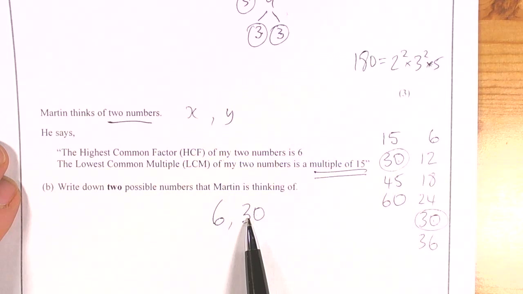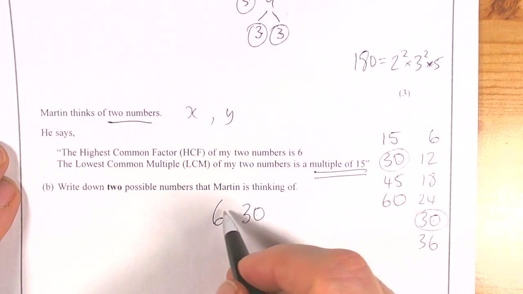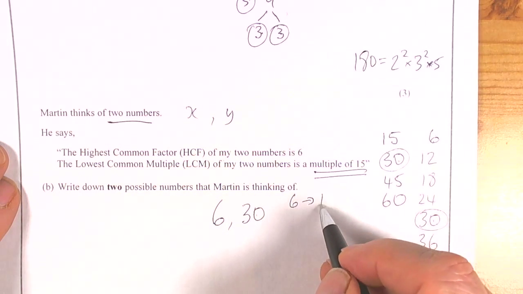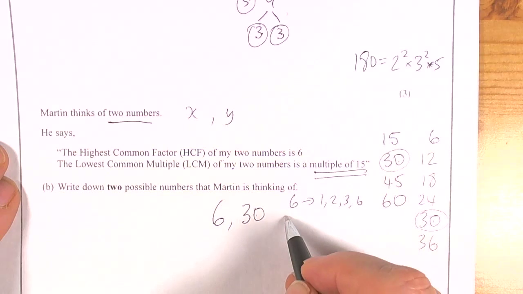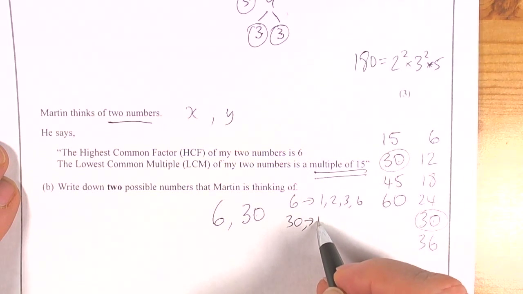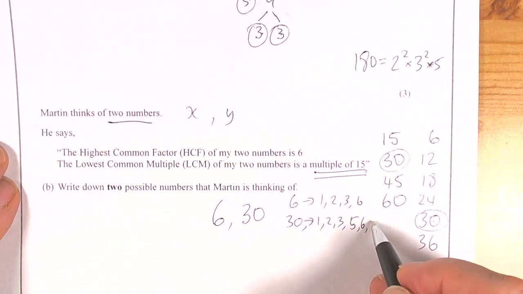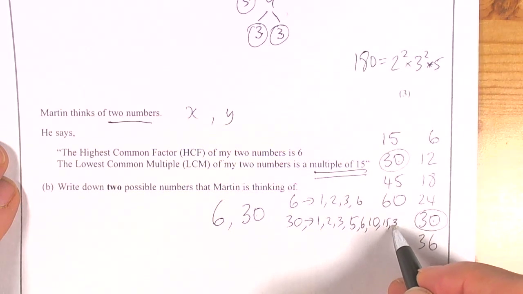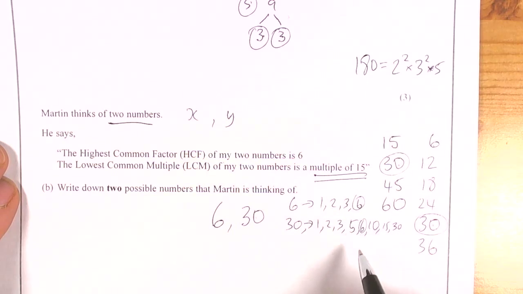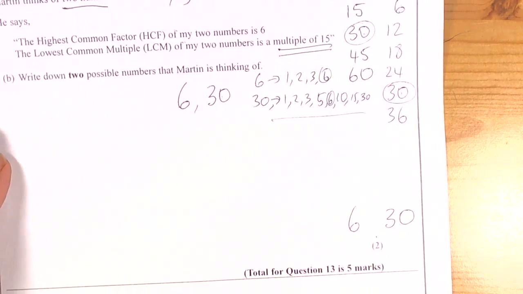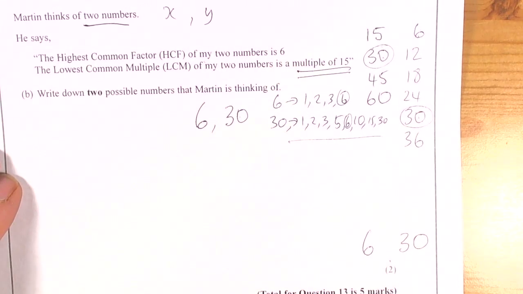Tells you the 30 for the lowest common multiple bit, and both of those have a highest common factor of 6. Okay. If you want to prove it, of course, you could say, well, 6 has factors 1, 2, 3, and 6, and 30 has factors 1, 2, 3, 5, 6, 10, 15, and 30. So we can see that the highest common factor in both is 6, and so forth. Okay, so 6 and 30 would be the answer for that question.